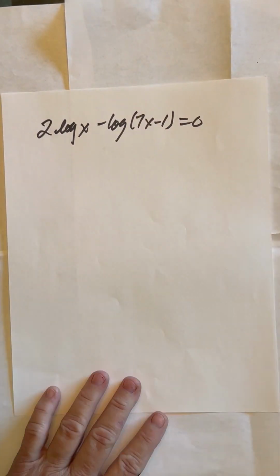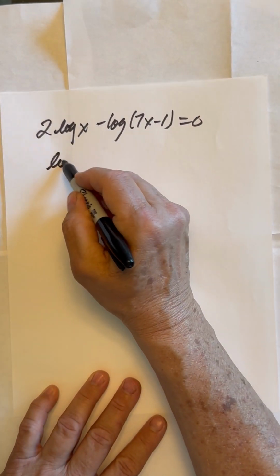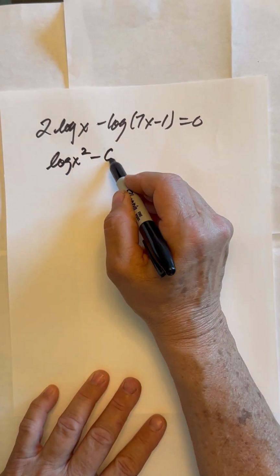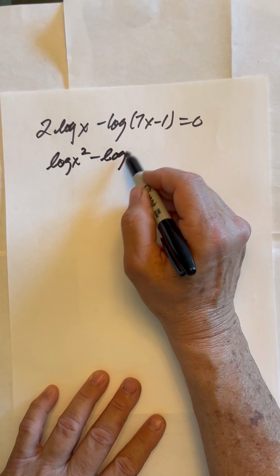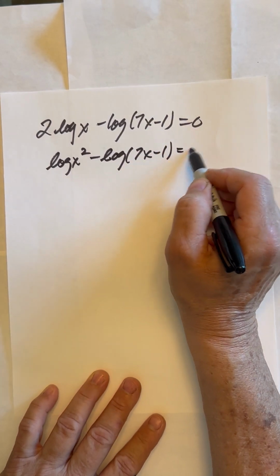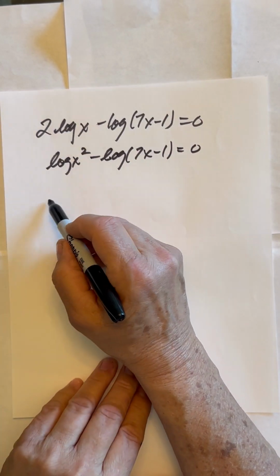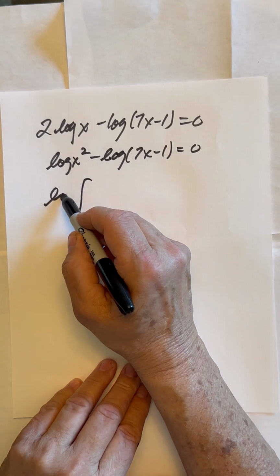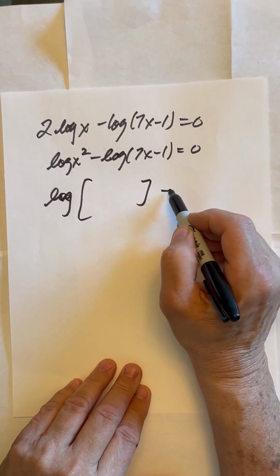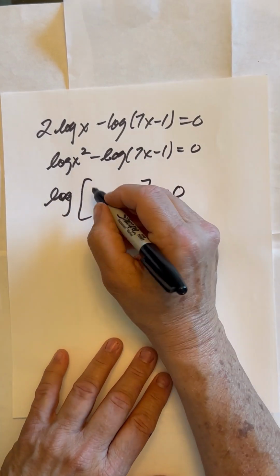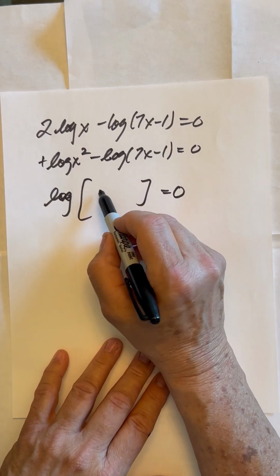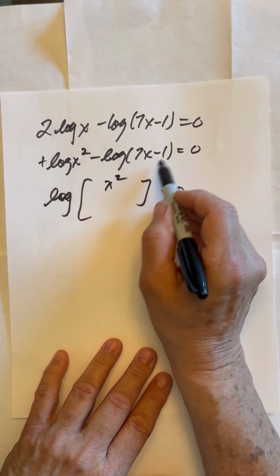So I'll have log x squared minus log(7x minus 1) equals 0. Now I can bring them together. That's a log, right? So x squared is understood to be up here in the numerator, and this is in the denominator.